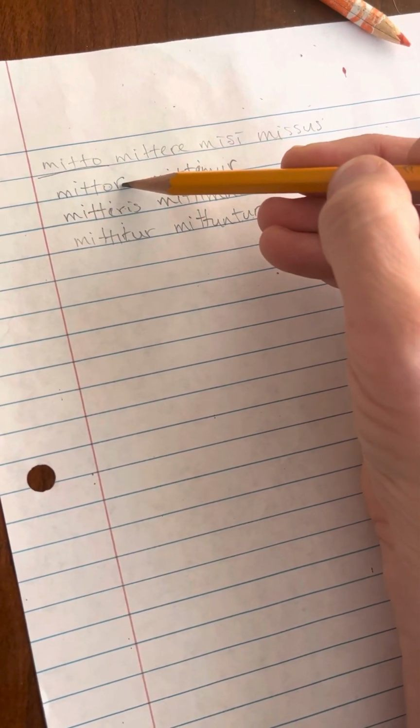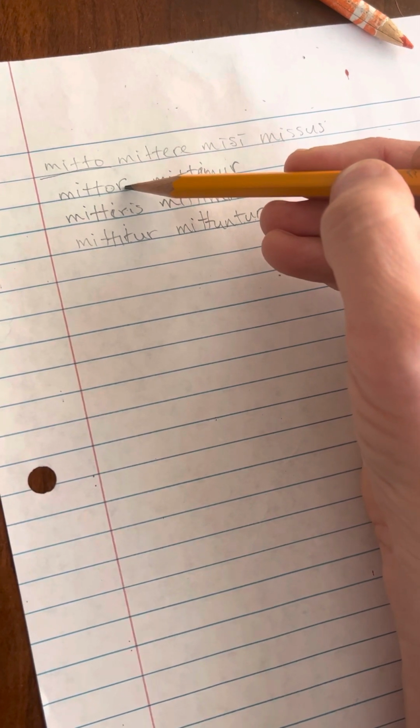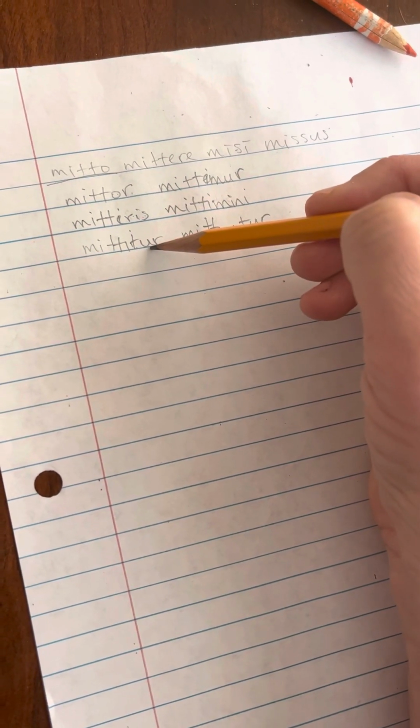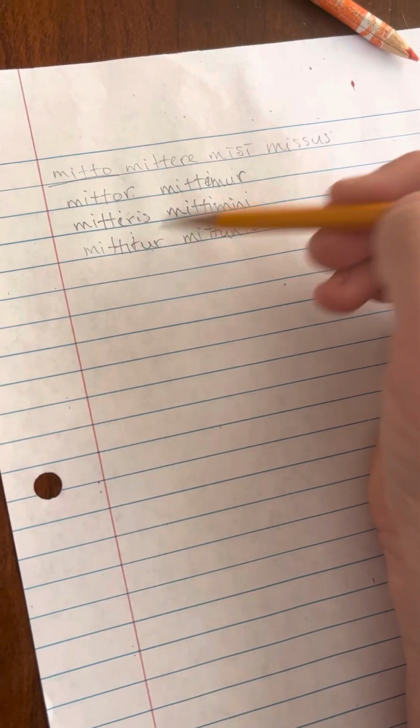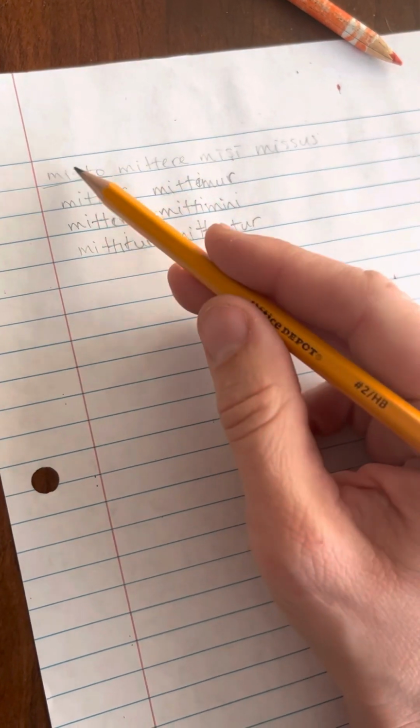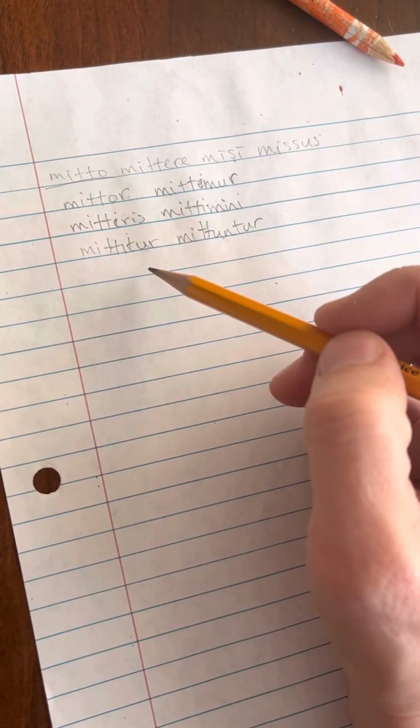Okay, so instead of I send, now it's I am sent. Instead of you send, it's you are sent. He, she, or it sends becomes he, she, or it is sent, etc. Okay, so this is for a regular verb, third conjugation, regular verb.